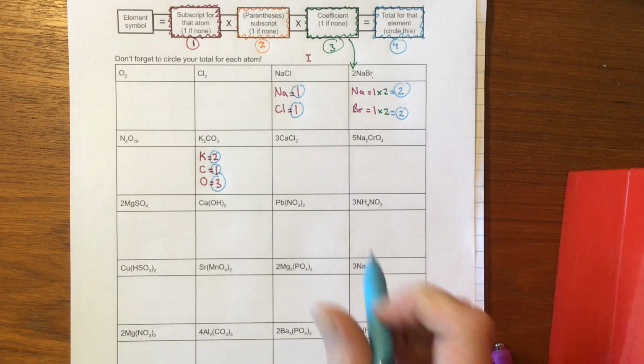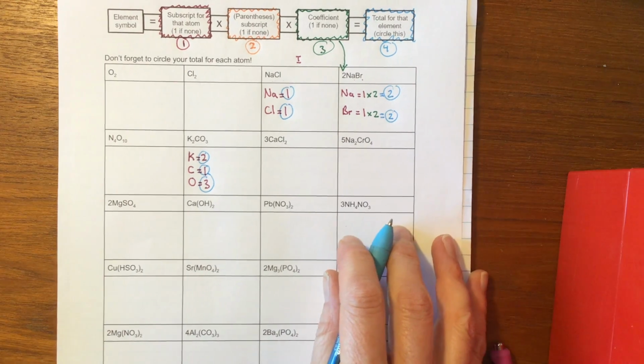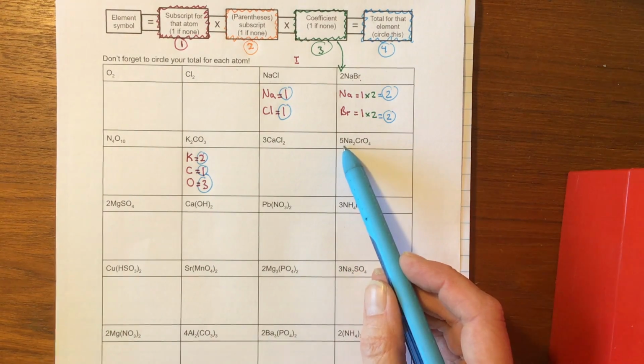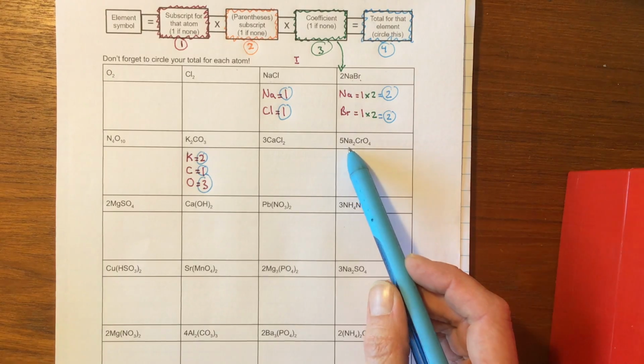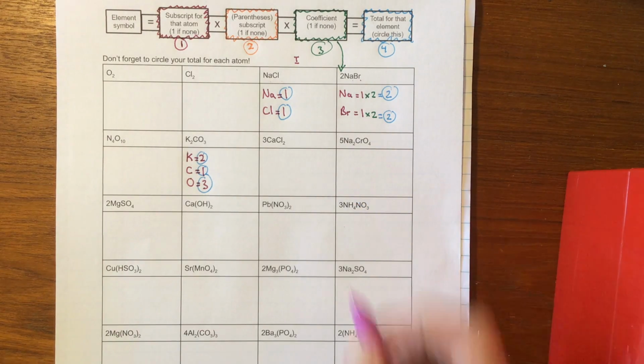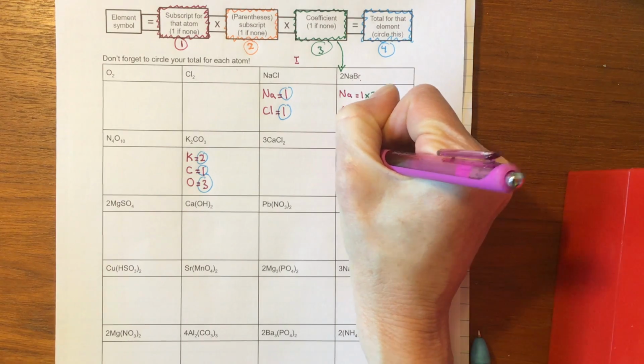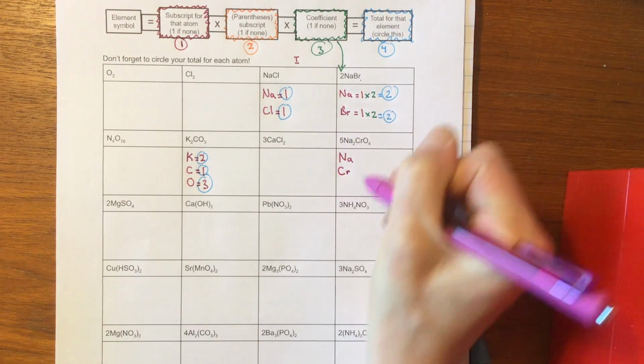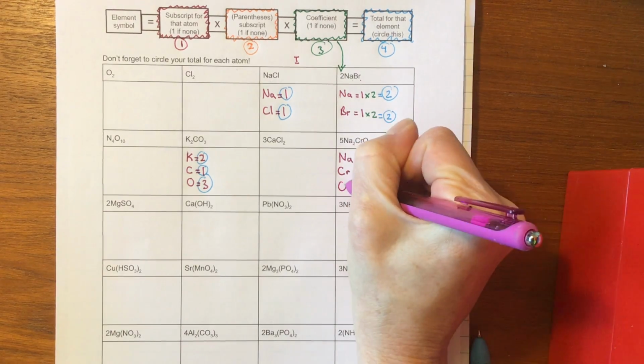Okay, let's find a little different example. All right, now we'll have one with different subscripts and a coefficient right here. So we've got 3 different elements again. I'm going to list them. Sodium, chromium, which is Cr, and oxygen.